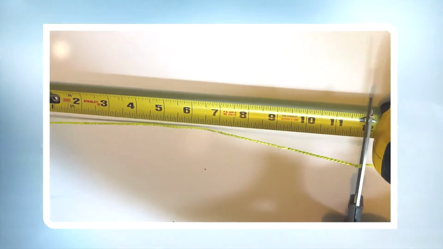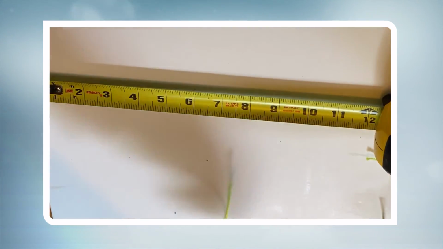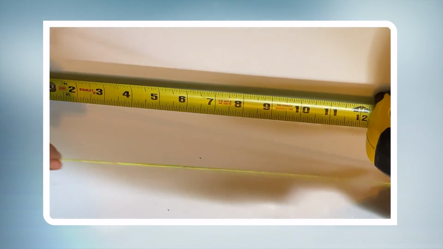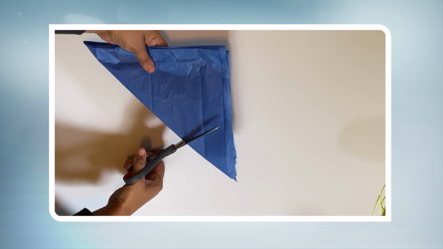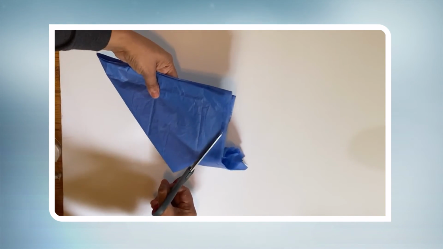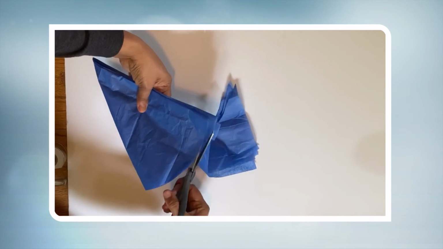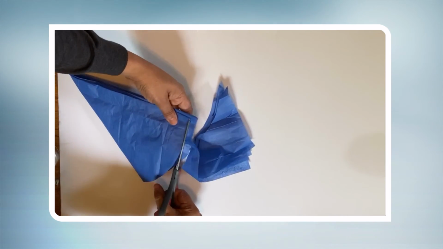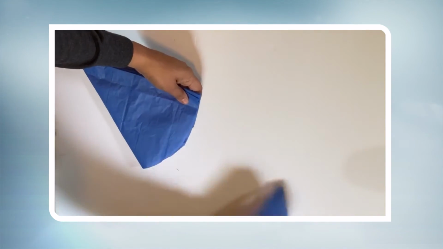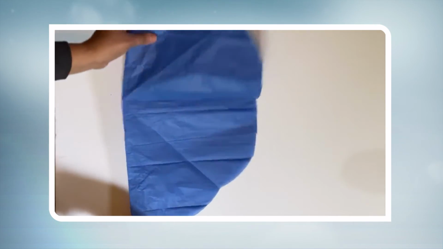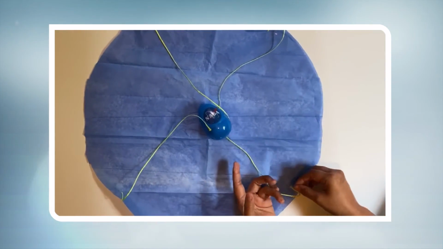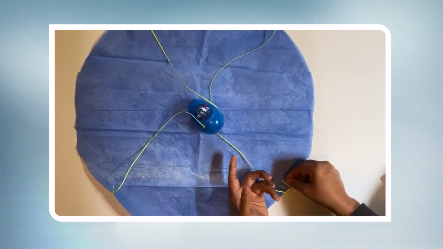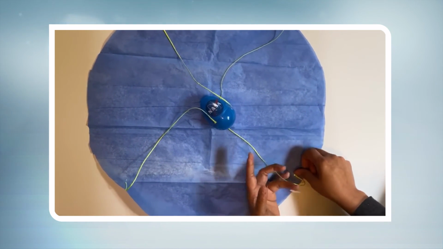Now follow your diagram and begin to create. In the screen, string is being measured and cut at 30 centimeters. Tissue paper will be used to create the canopy. The tissue paper is folded into fourths and measured to 50 centimeters. Then scissors are being used to cut the excess tissue paper off. Next, the suspension lines are being secured to the tissue paper with Scotch tape.